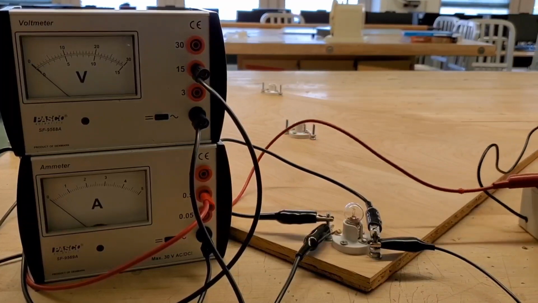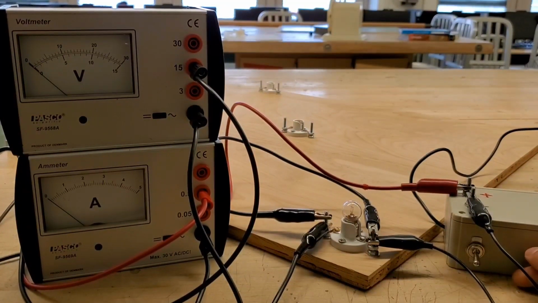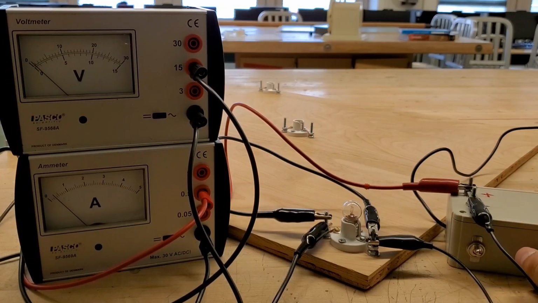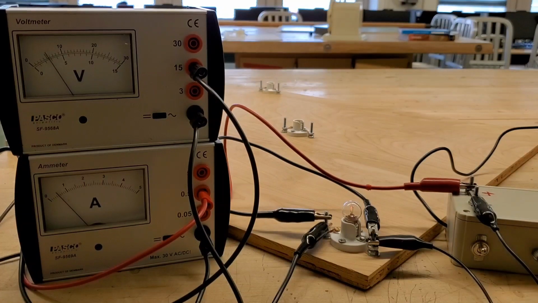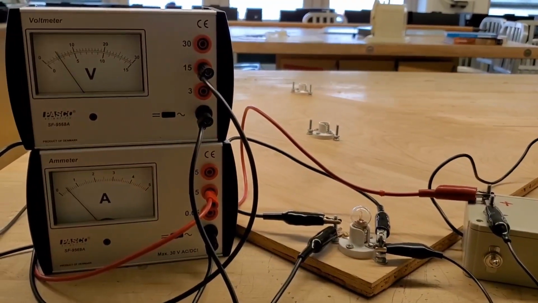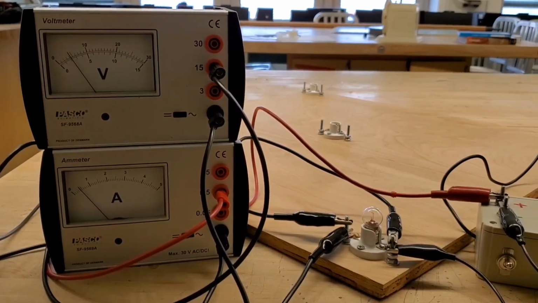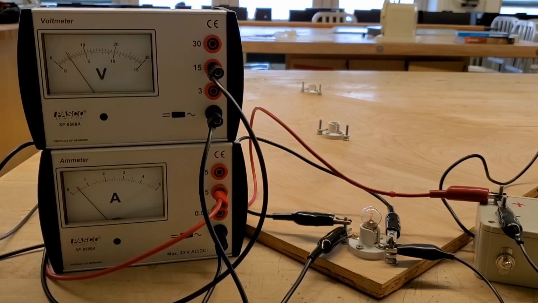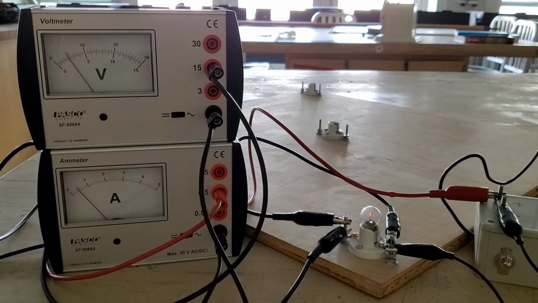So now I'm going to turn on the power supply and I'm going to start dialing it in. Let's make sure it's at 0. Okay. So there's our voltage reading and our current for the first value. You can record that. And then I'll move on. And I can actually see the light bulb glowing a little bit. Let me turn off the lights. Maybe we can see it a little bit better. Ooh, a little bit better.